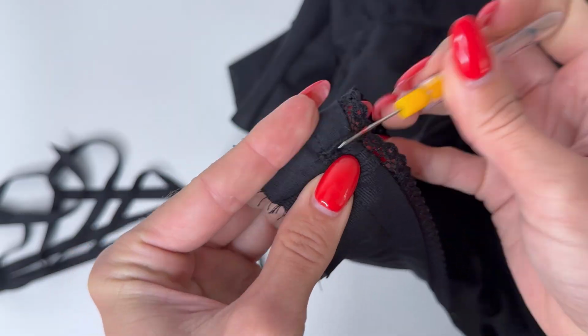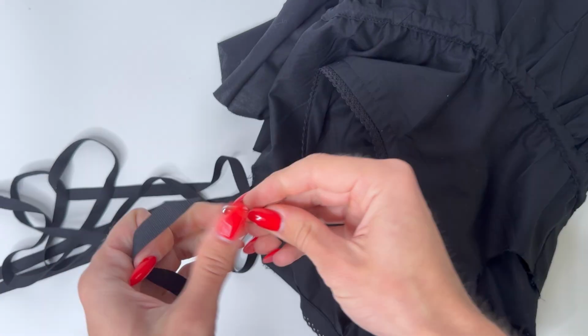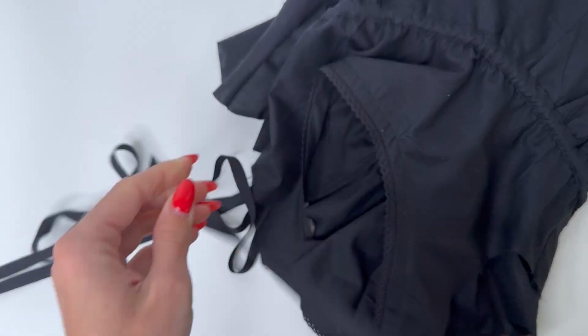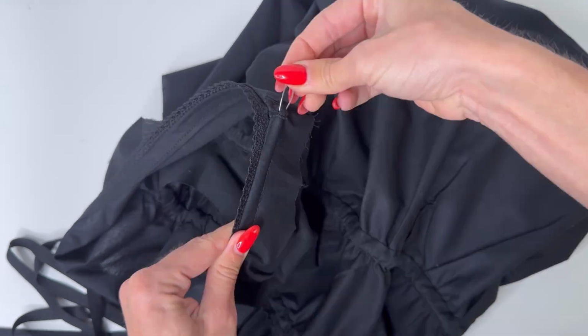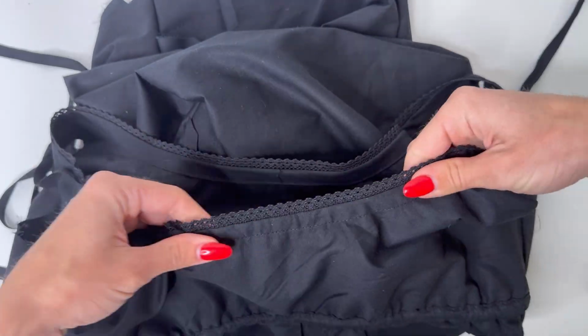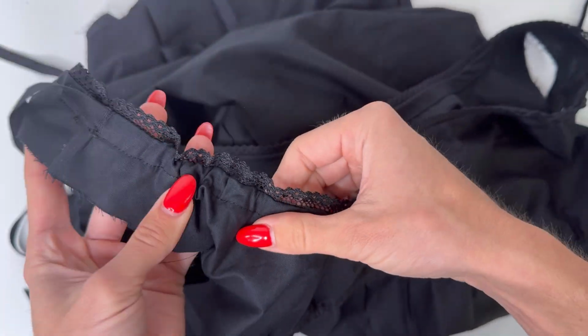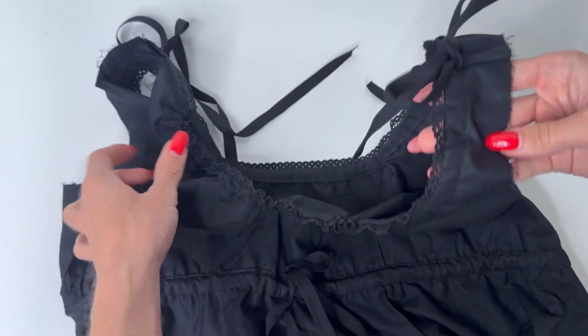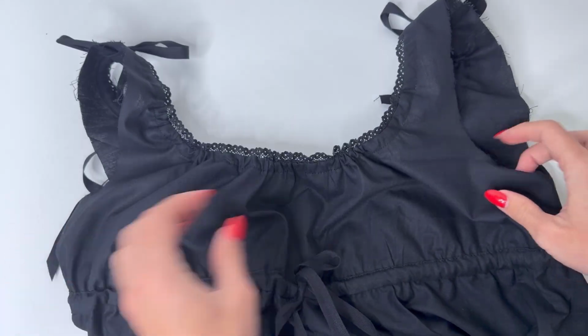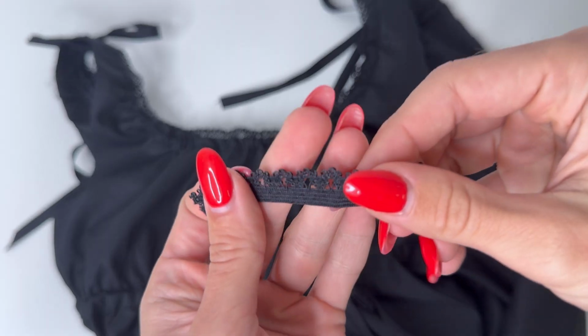I can then open up my buttonholes, and then with a safety pin, I'm going to insert my ribbon. I'm going to insert 1 strand of ribbon for the front and 1 for the back, and this allows me to tie 2 bows on the shoulders. You also have the option to move the placement of the buttonholes, which would then allow you to have the bows in different places on the neckline. So you could, for example, have them in the front and the back as well.